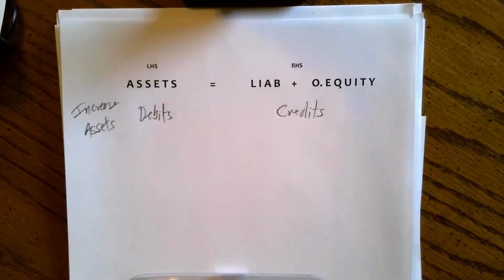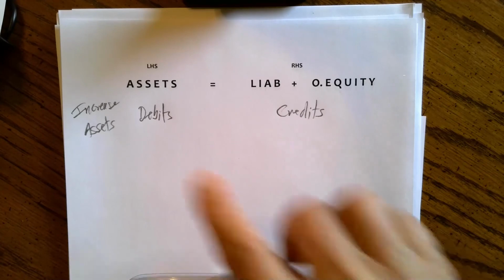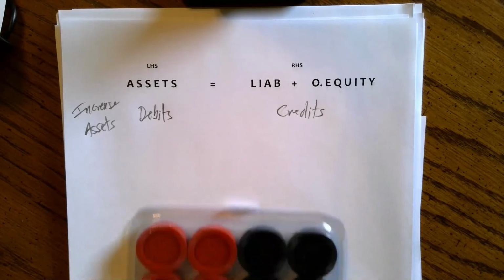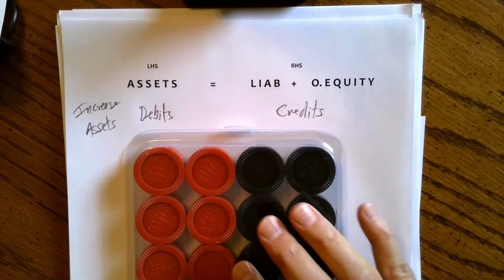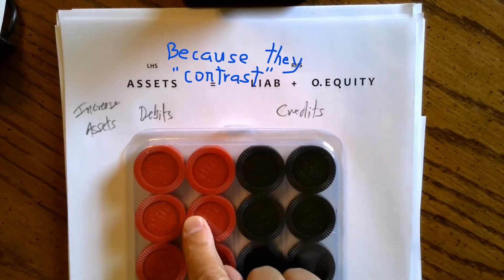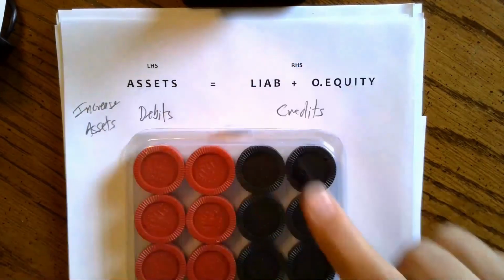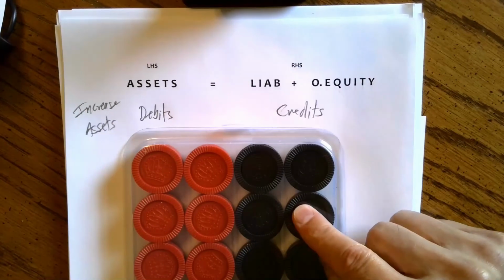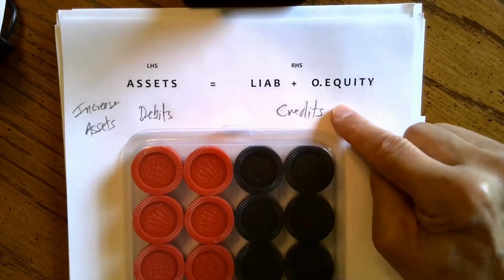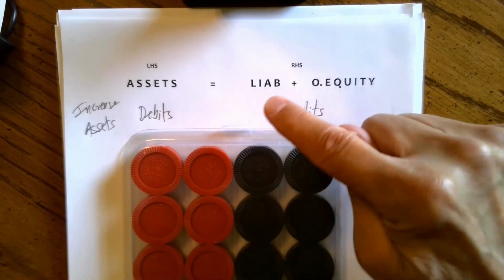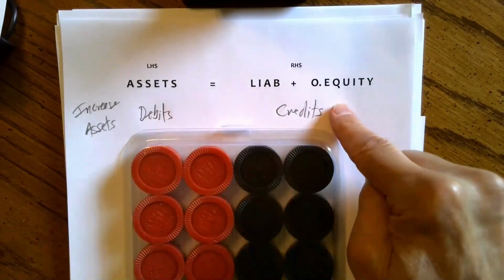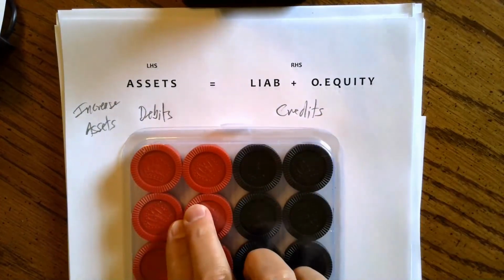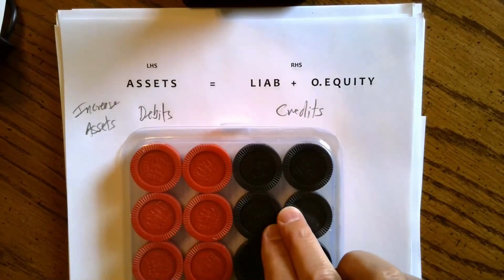Now, to introduce debits and credits in Chapter 2, I'm going to introduce two colors. Debits, I'm going to call red, and credits, I'm going to call black. So debits are red. They represent the resources or assets of the company. Credits are black because they represent the beneficiaries or those who have claims against those assets. Any assets in have to have an offsetting claim in the equation. So debits are red, credits are black.